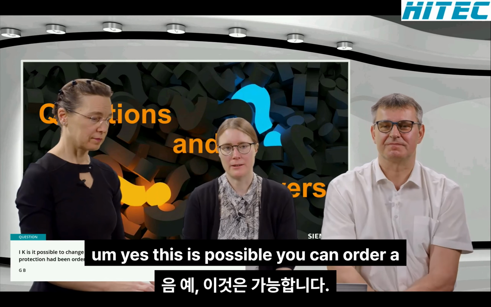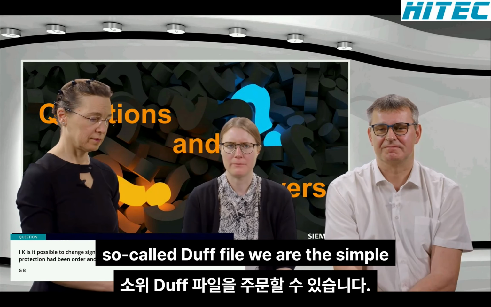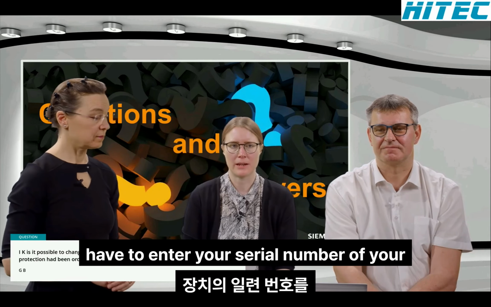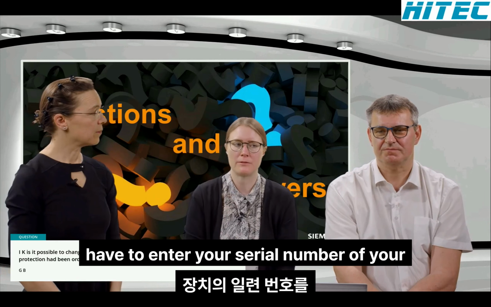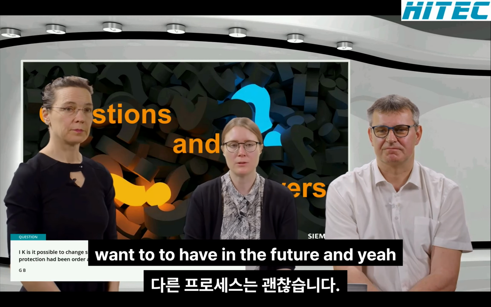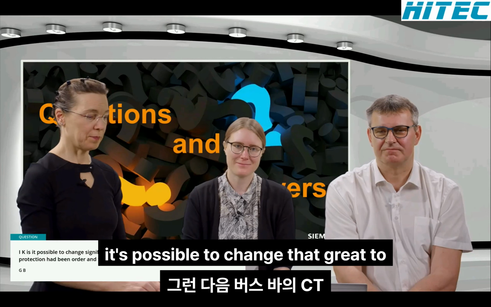You can order a so-called DAF file via the SIPROTEC 5 configurator, and there you just have to enter the serial number of your device, select the significant feature you want to have in the future, and proceed with the order process. Okay, so it's possible to change that.